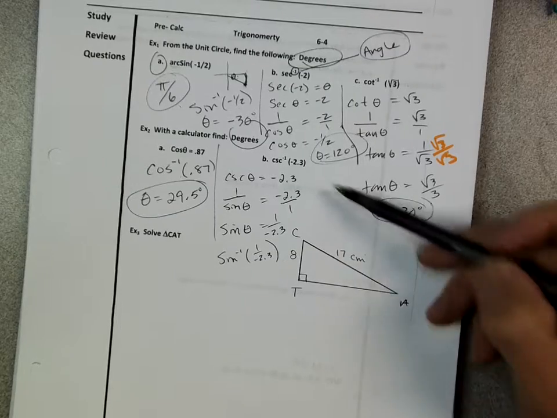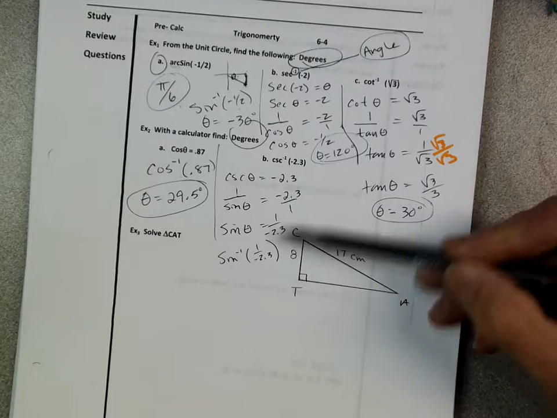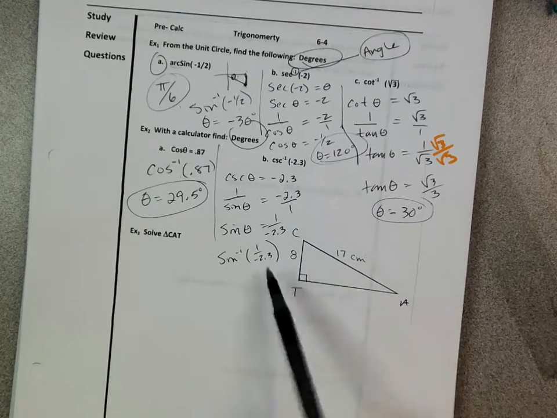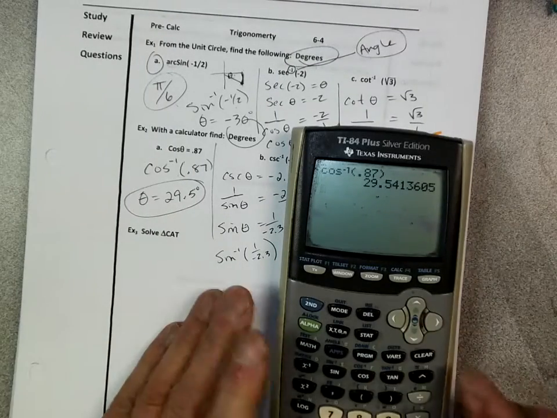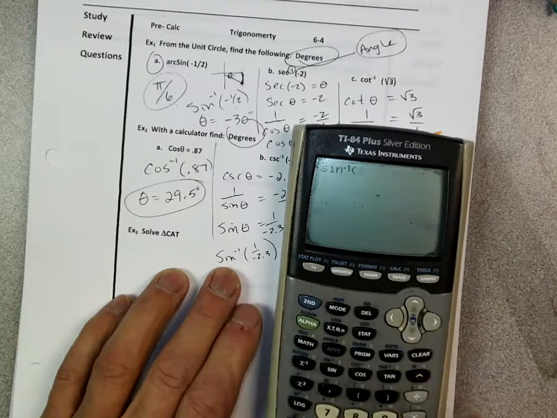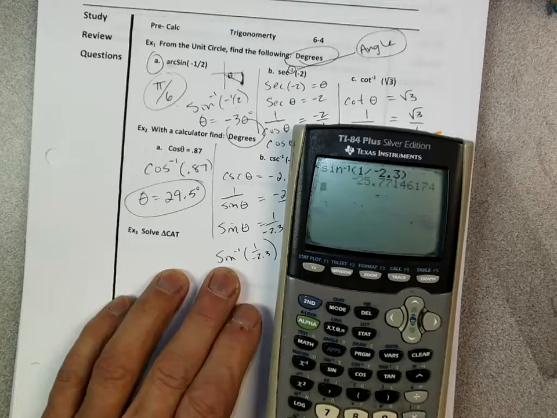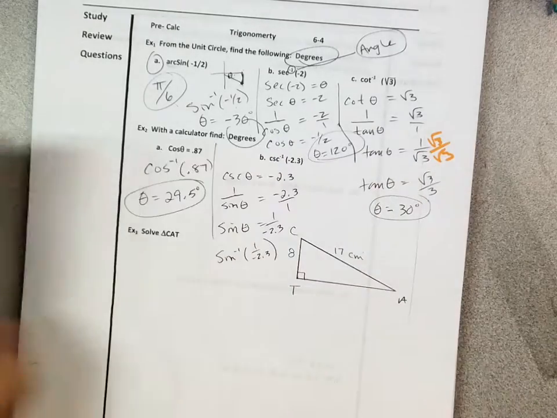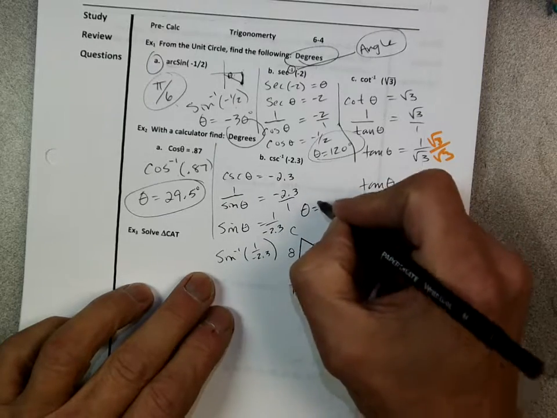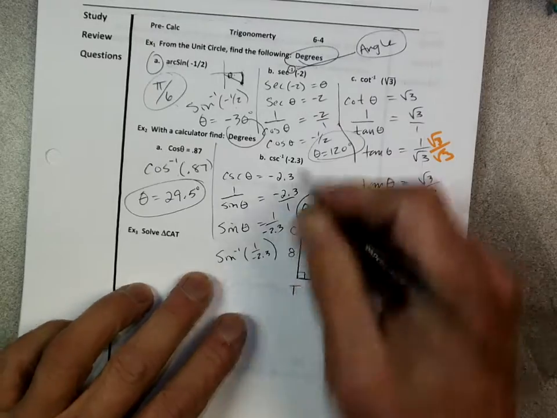Now, we're going to go back to the original question and say, well, did we have to do all this work? Not if we're smart. There's an easier way to do this one. We should be able to go from here to there real quickly. But let me get the answer first before I go back through that, okay? So sine inverse of 1 divided by negative 2.3, and I get an answer about negative 25.77, or how about theta equals, I'll just round it, negative 25.8 degrees.